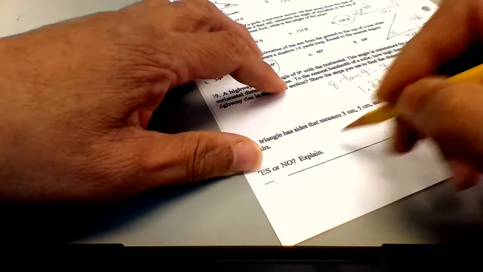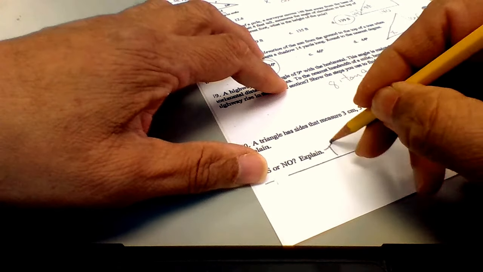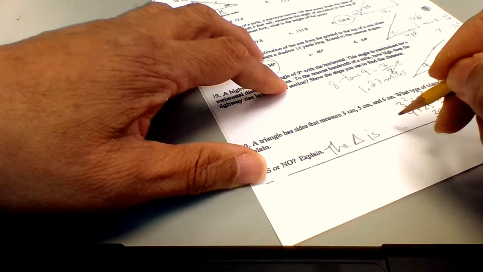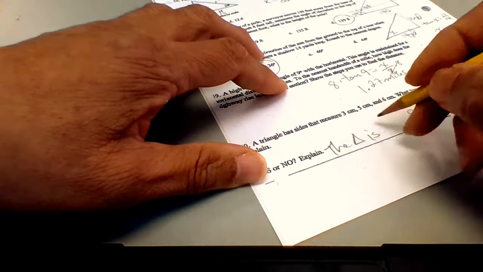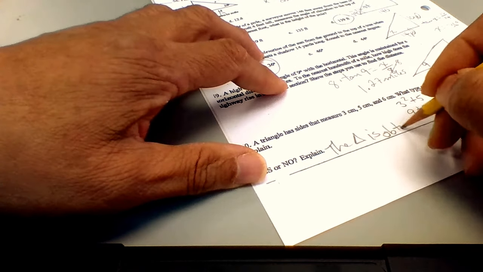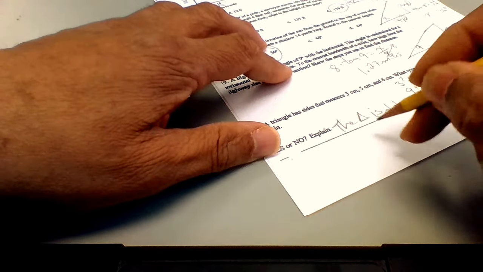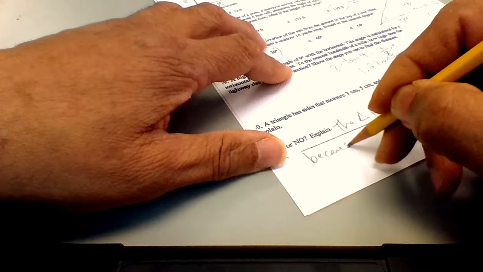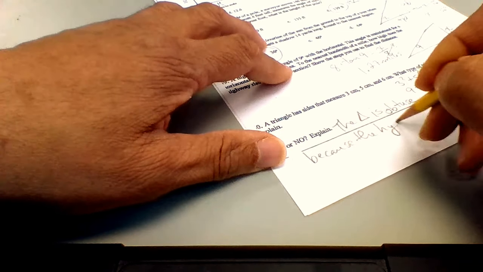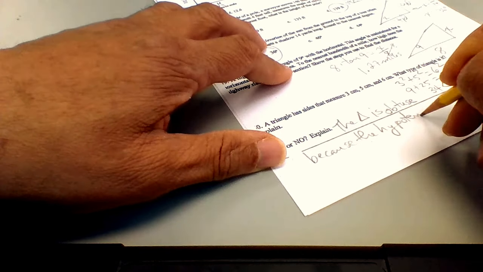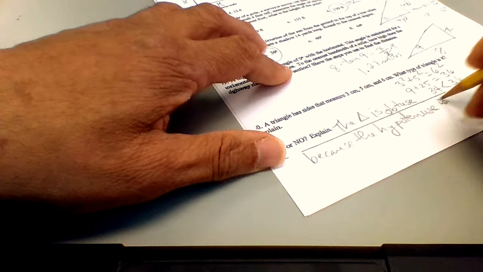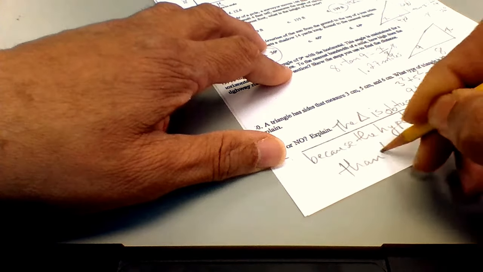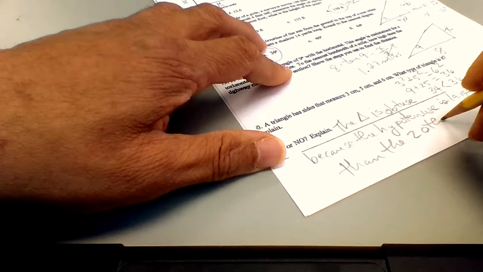So therefore, the triangle is obtuse because the hypotenuse is larger than the two other sides.